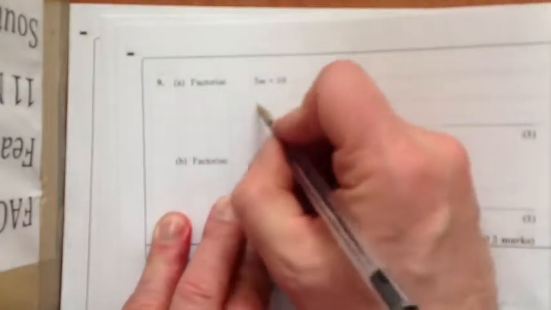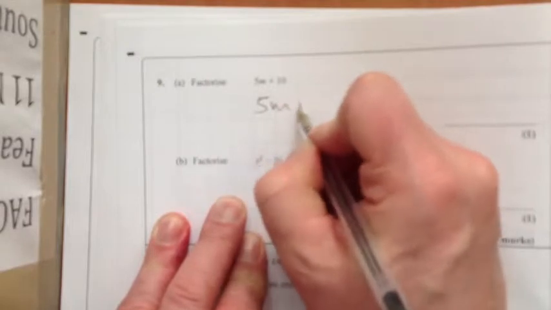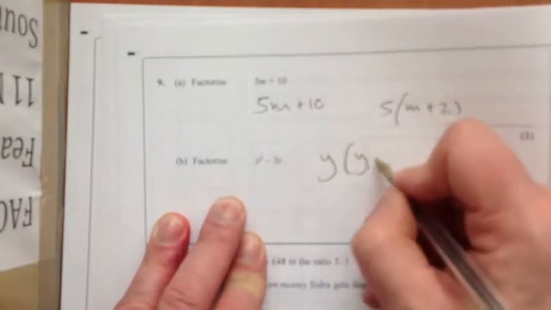Okay, so factorise 5m plus 10. 5 goes into both, and we need an m plus 2. And we're going to need y times y to get y squared, and minus 3 for the second part there.